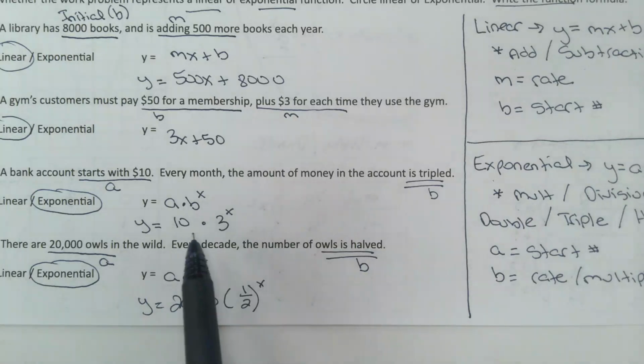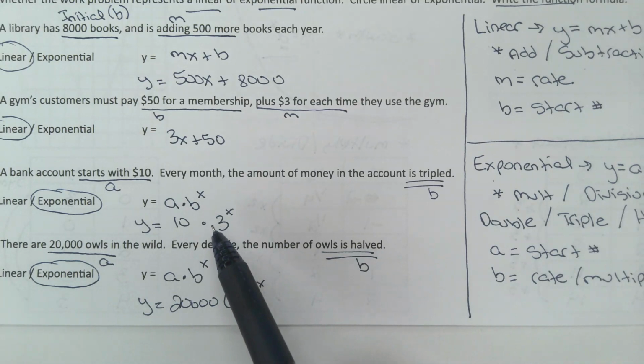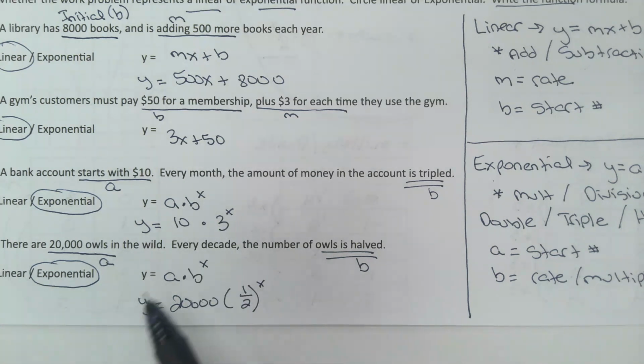I'm going to say one more thing. If you look at this, y equals 10 times 3 to the x, that is literally the problem. Do not ever tell me that that is 30 to the x. Otherwise, you are violating the order of operations. Order of operations say you have to do exponents, and then you have to multiply.